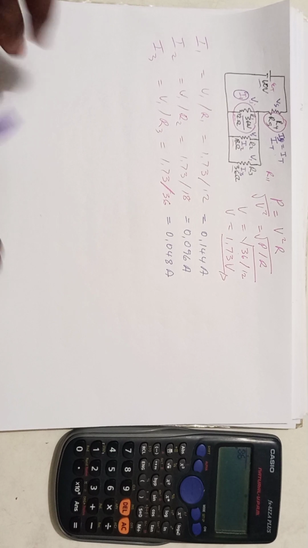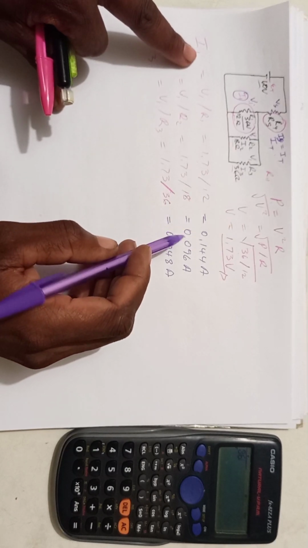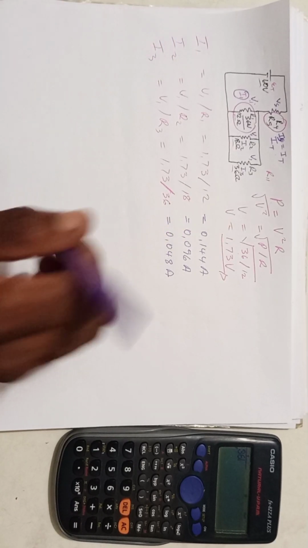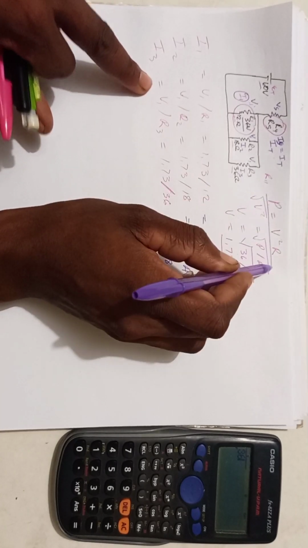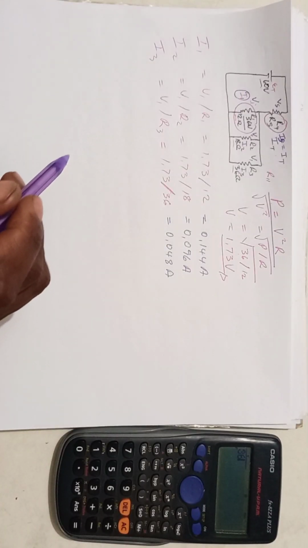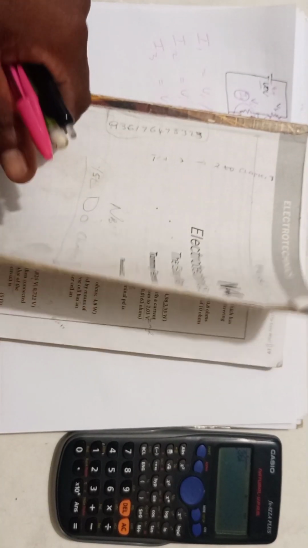Oh, yes, I can see where my mistake was. It was with this formula. I remember this formula. Let's double check it here.